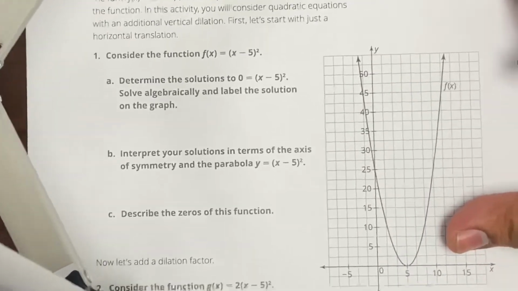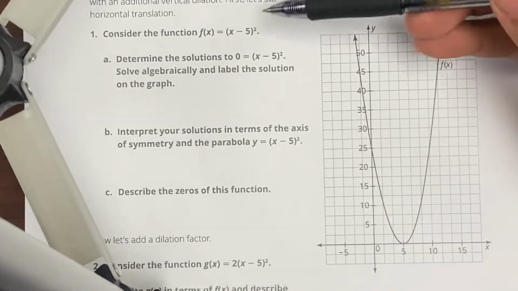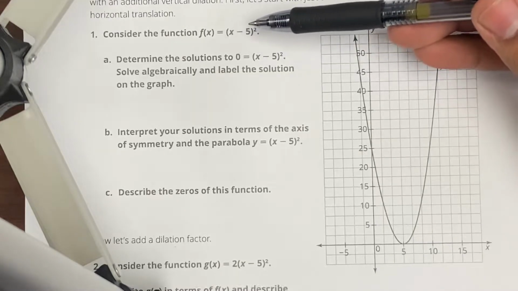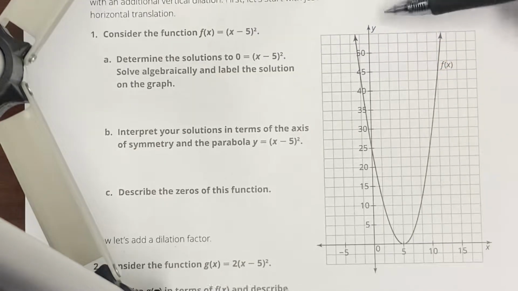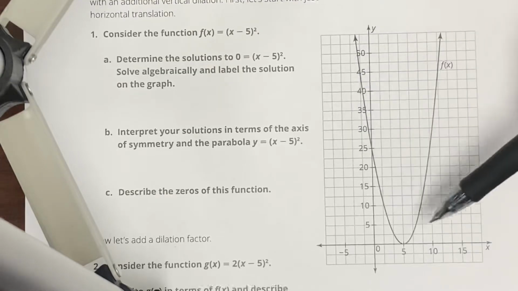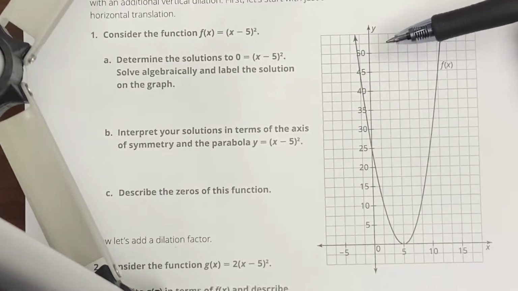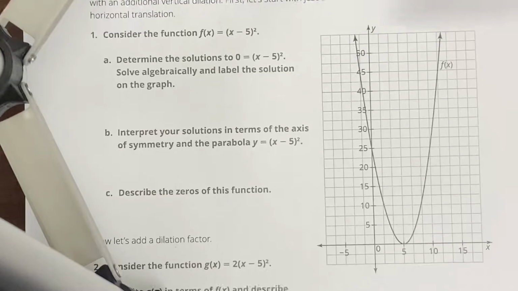Question 1. Consider the function f of x equals (x minus 5) to the power 2. It's this quadratic function right here. Determine the solutions, solve algebraically, and label the solution on the graph.